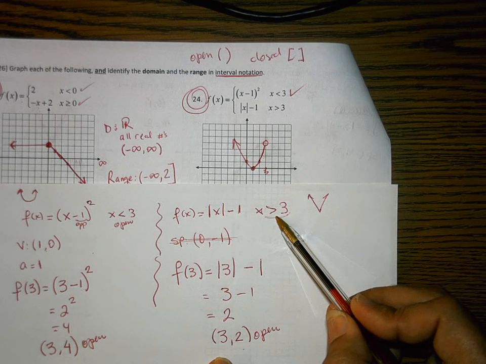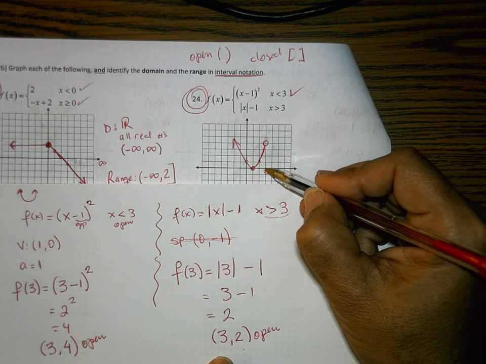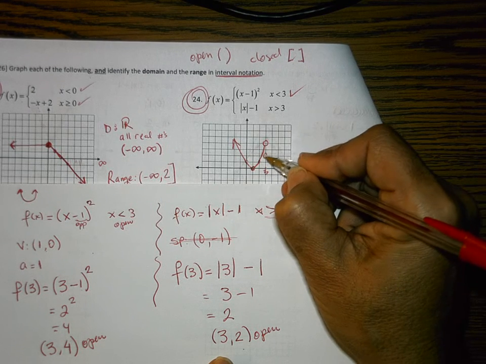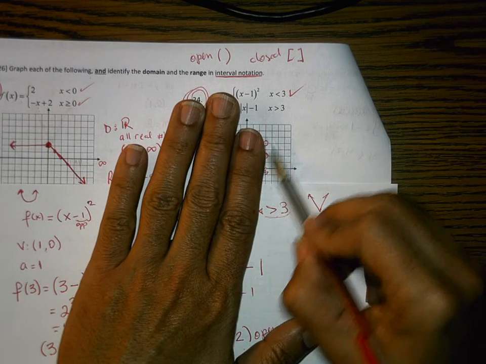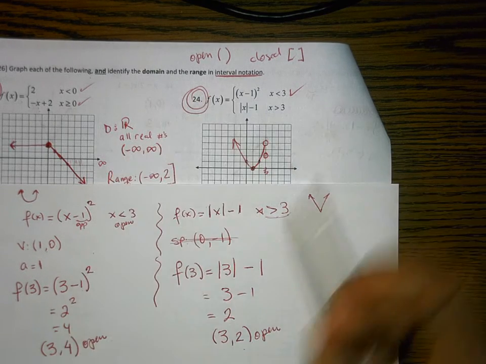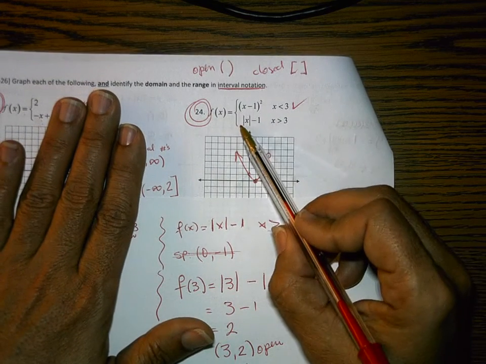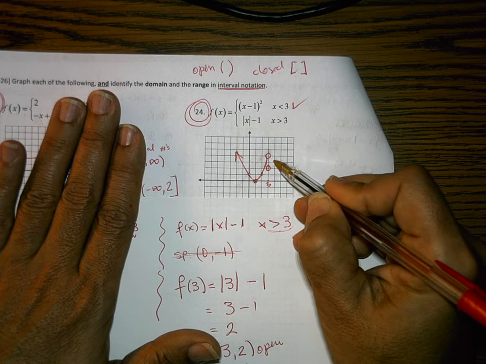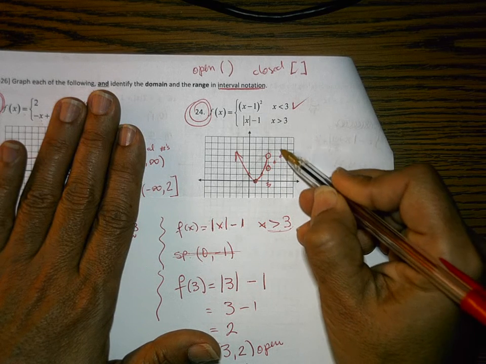So I'm going to come back over here and go to 3 for x, 1, 2 for y. And there's my open circle. I'm trying to create my absolute value function, and then you look at the slope of this absolute value. It says 1. So I can rise 1, run 1, and continue graphing my absolute value. Rise 1, run 1, rise 1, run 1.